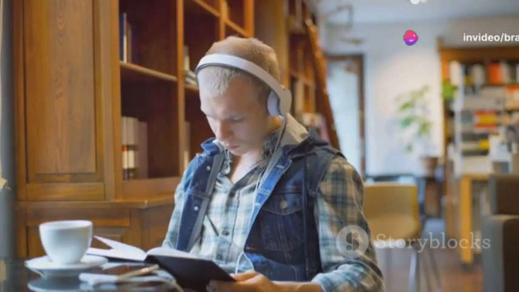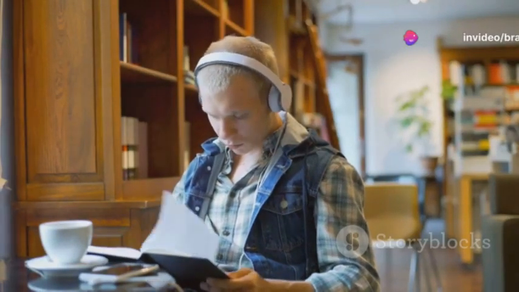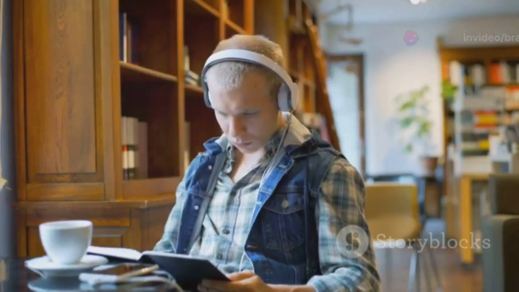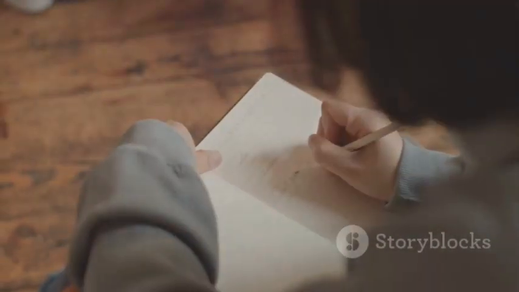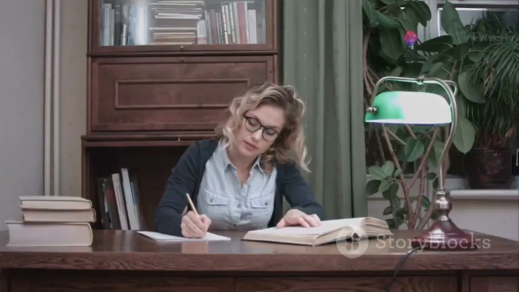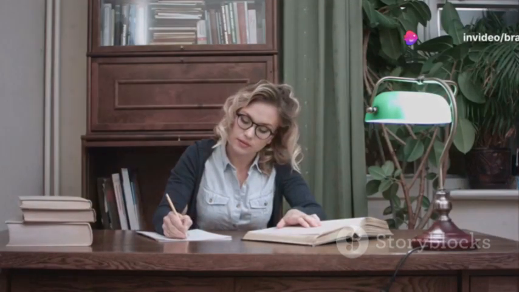Once you have your sources, it's time to read. Yes, really read them, not just skim through. As you read, take notes. Write down important points, arguments, and findings. This isn't just busy work. These notes are the building blocks of your literature review.